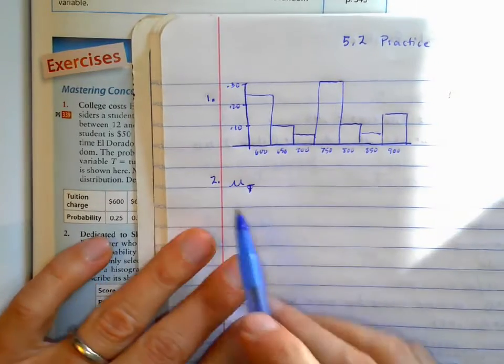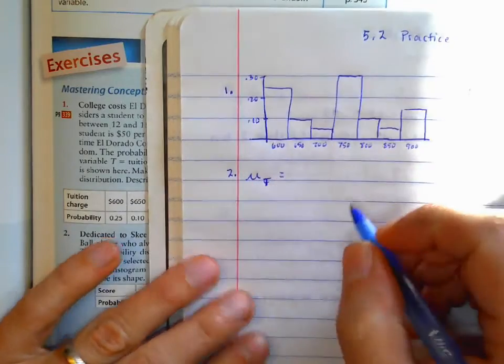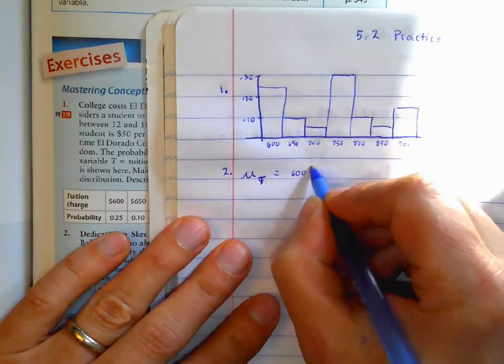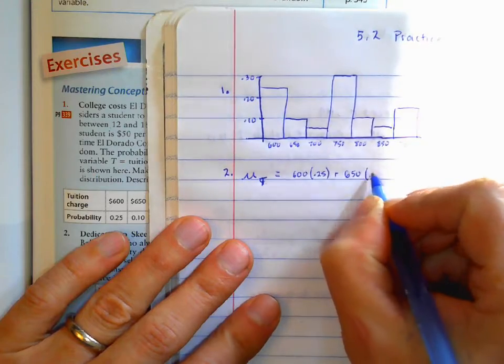Number 2 asks us to find the mean of this T, the mean of tuition. So remember how we take the 600 times the 0.25 plus the 650 times 10%, right?